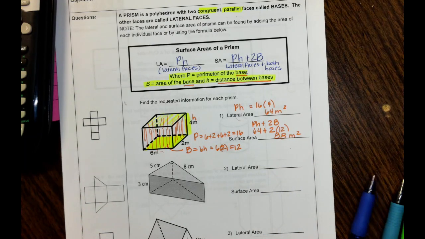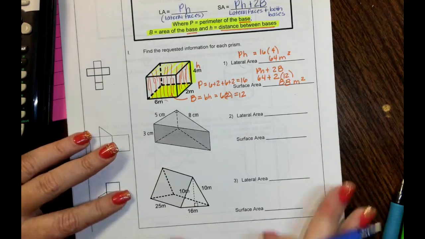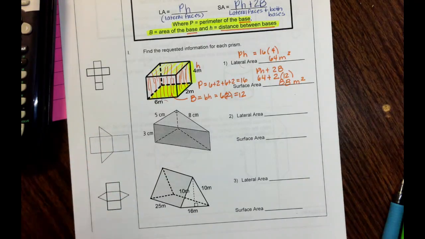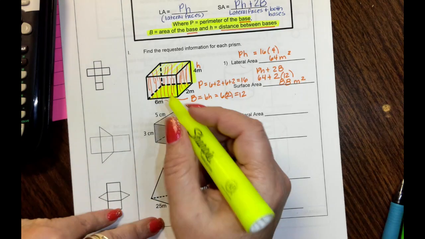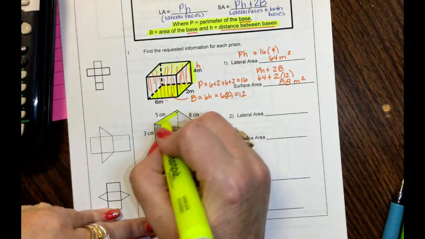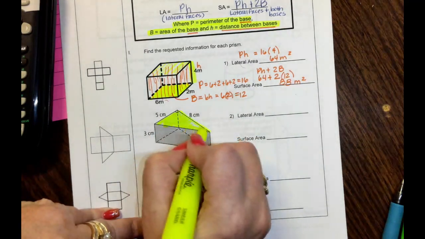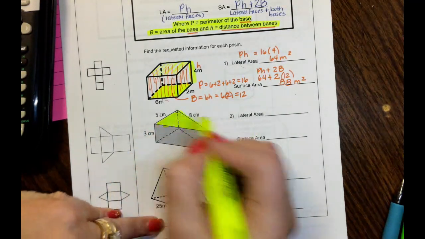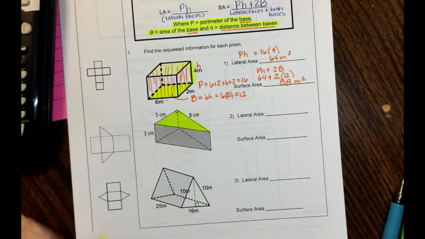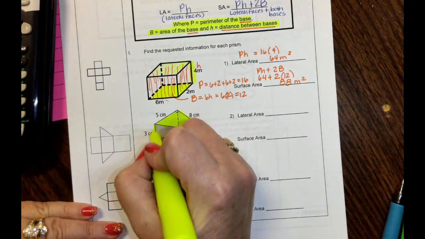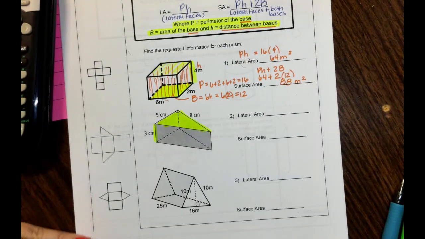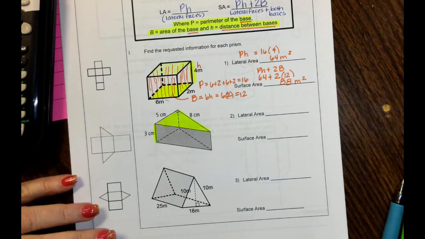Okay, so let's look at this next one. Anytime in a prism, if you have a shape other than a rectangle, that is the base. So highlight that base, make it stick out so that you know to look at it. This is your big B, right? This is what you want to find the area of. This is what you want to find the perimeter of. And then your height, or your H for your PH plus 2B, is right there. That is always perpendicular between the two bases.